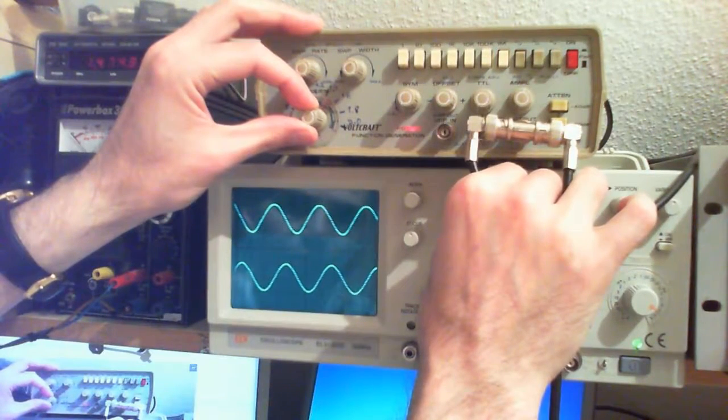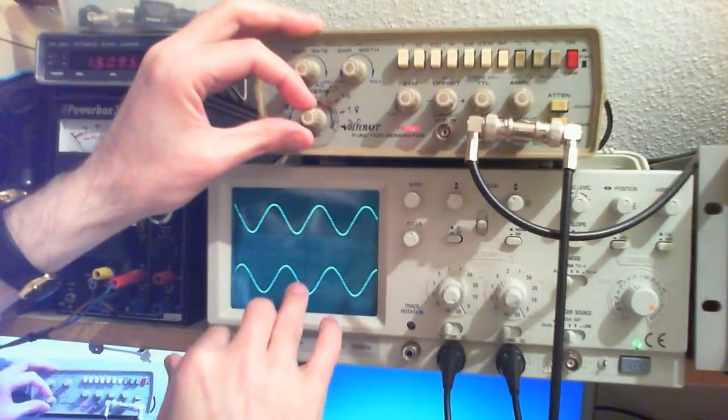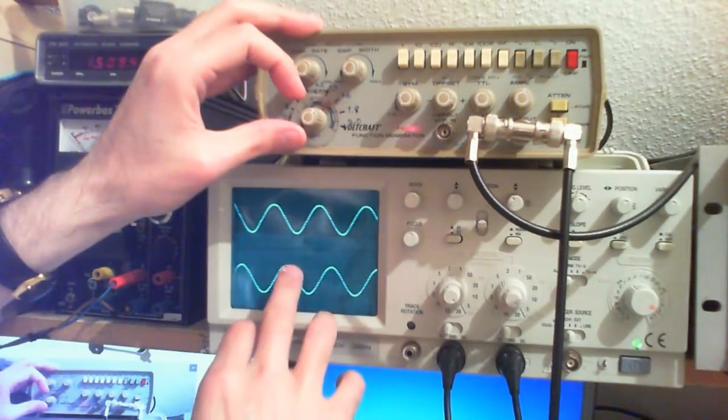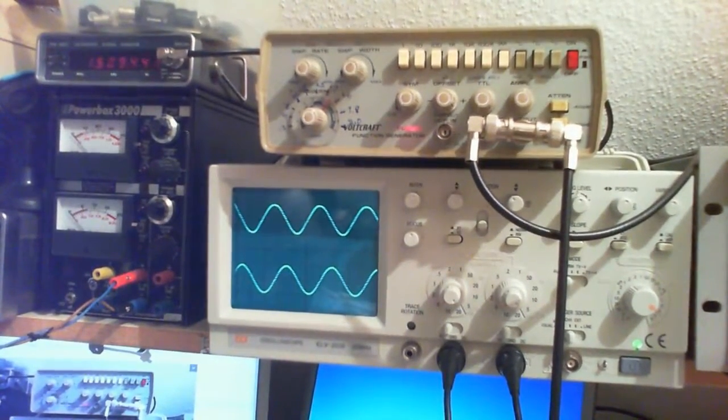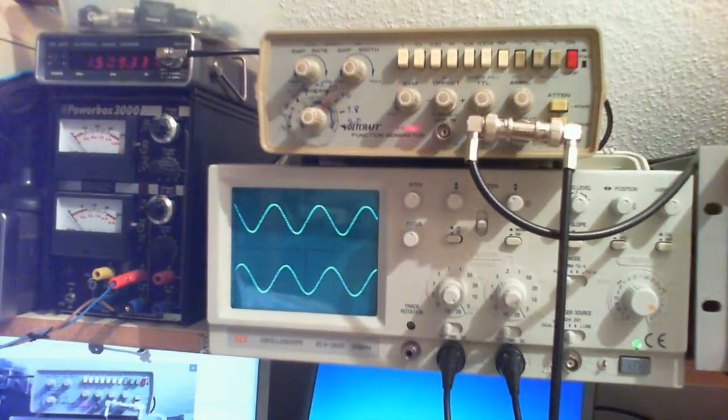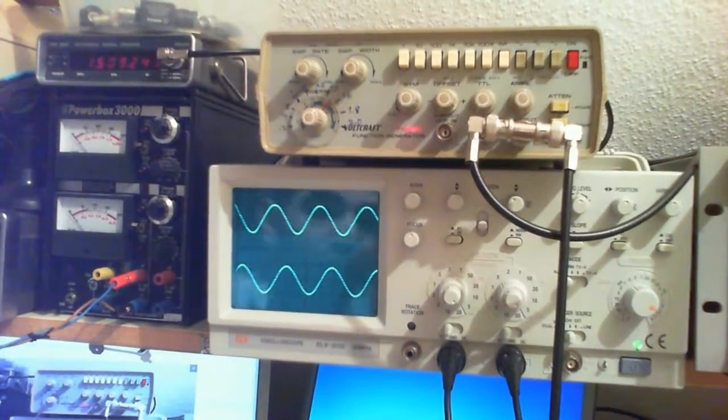At this point you're at about 1.95 times 5, which is about 9.75 volts, at 1.5 megahertz. The input is at 10 volts, the same thing.